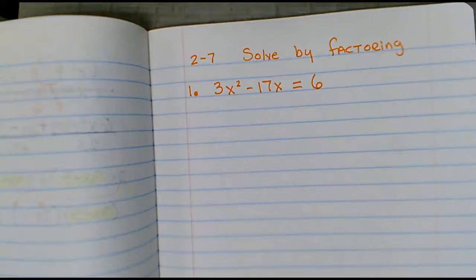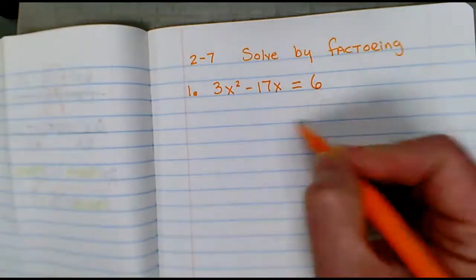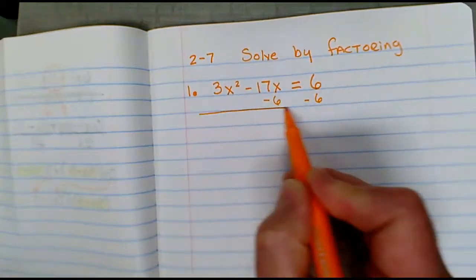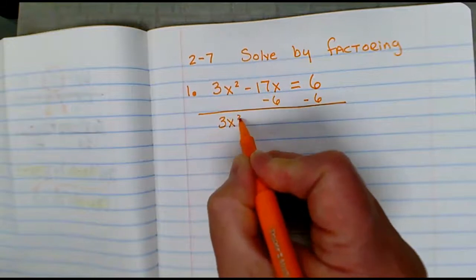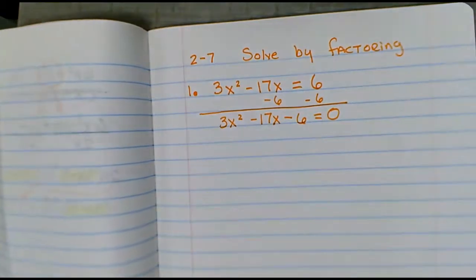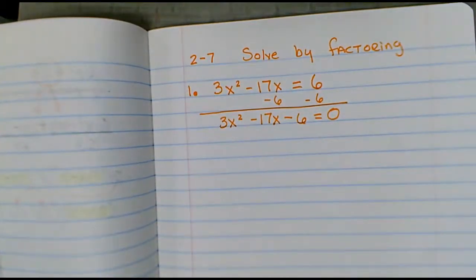First of all, it must be in standard form. The ax squared plus bx plus c all have to be on the same side of the equal sign. So I need to move this 6 to the other side of the equal sign so that it will be in standard form. It needs to be in standard form, and it needs to be equal to 0 in order to solve it. Are we in standard form, and are we equal to 0? Then we do like we did before.